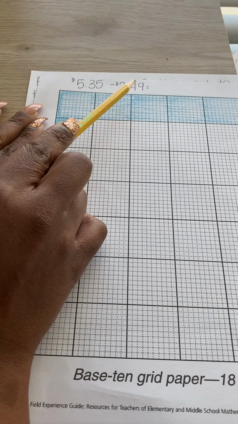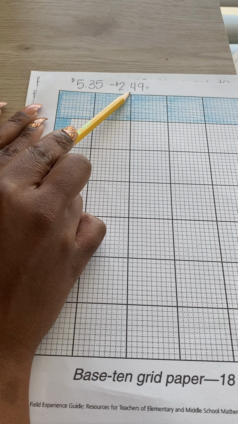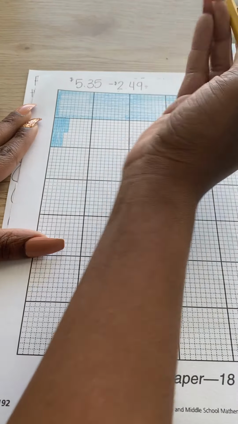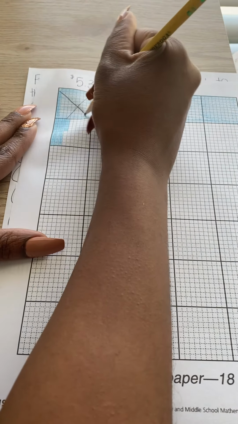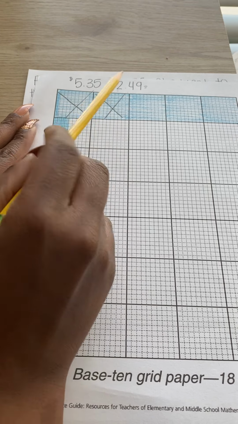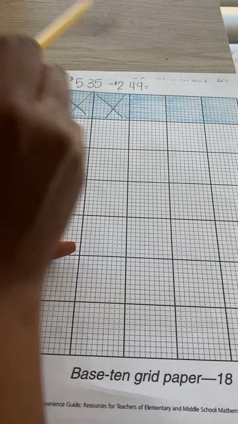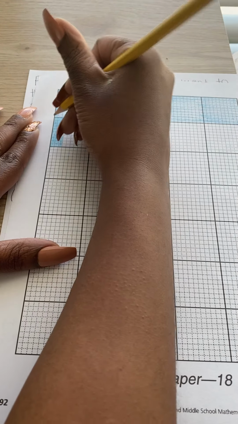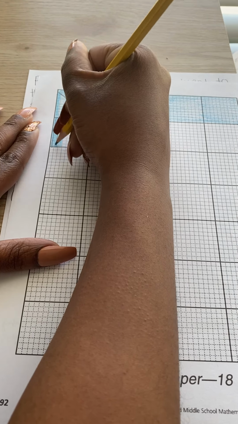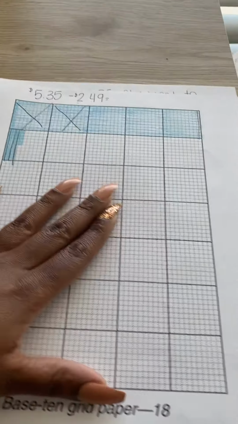So it's $2.49, or 2 and 49 hundredths. So I'm going to get rid of 2 whole 100 blocks because this is in the ones place. Okay, next I need to get rid of 40, because this 4 is in the tens place. So I'm going to cross out 10, 20, 30. I'm going to come over here and regroup, and then I'm going to cross out 40, okay?